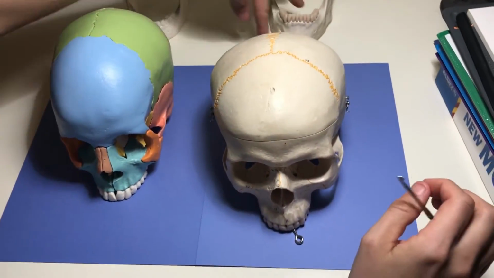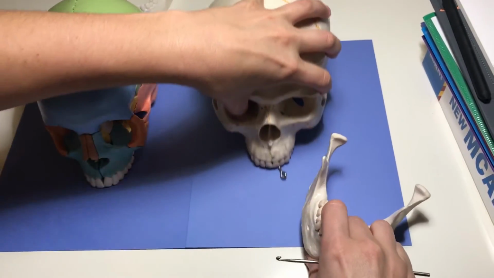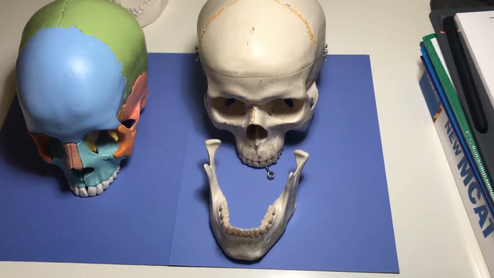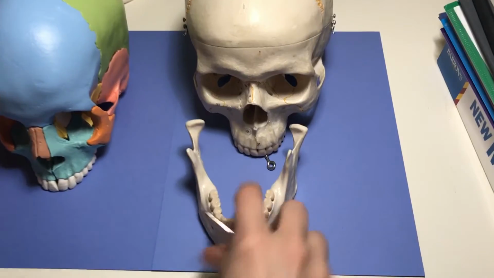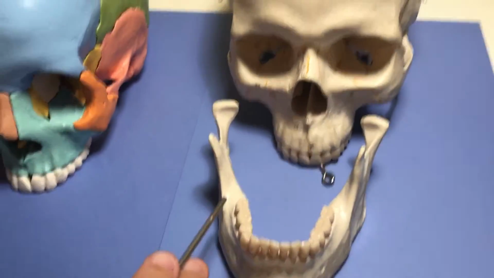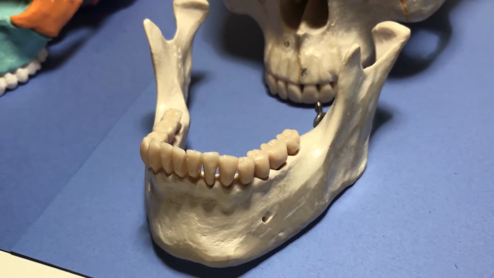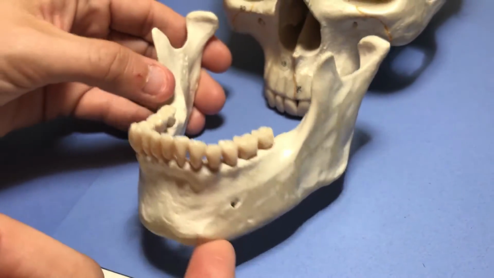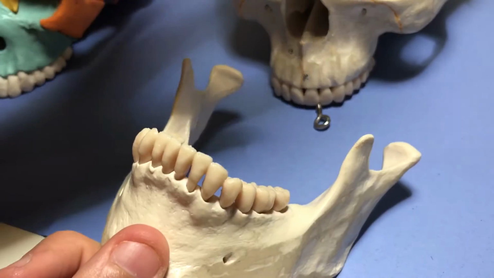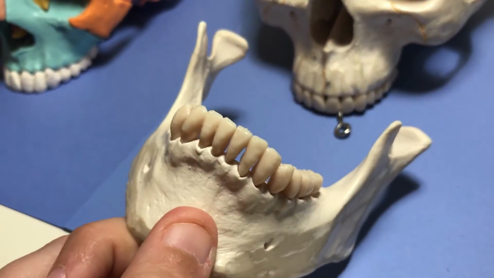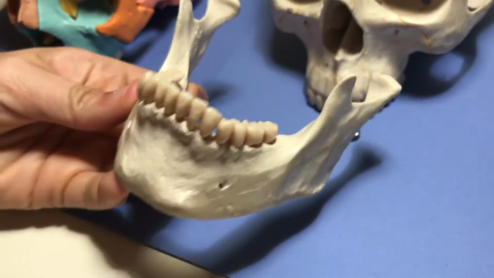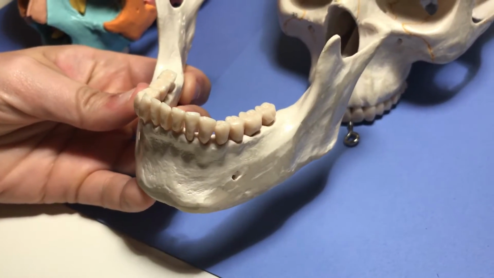Last is the mandible, which is your lower jaw. The maxilla is like the upper jaw. You can also see that the mandible contains alveolar processes through which teeth will be embedded. This is the only bone of the skull that's movable, completely movable for chewing.